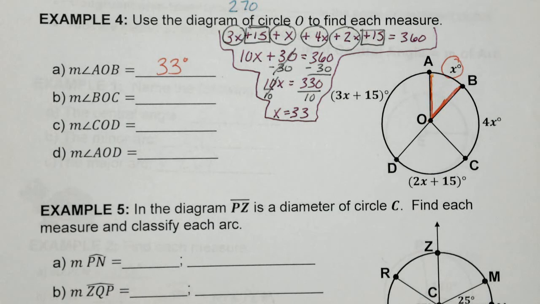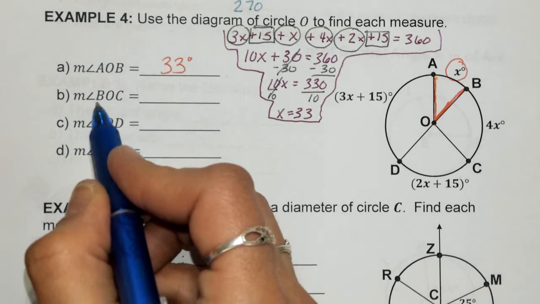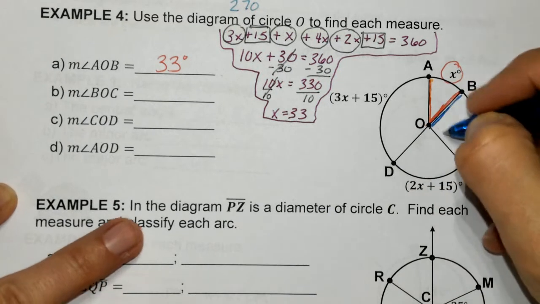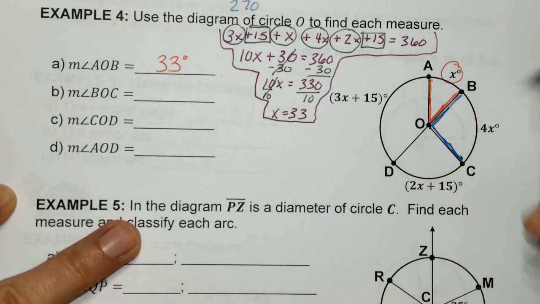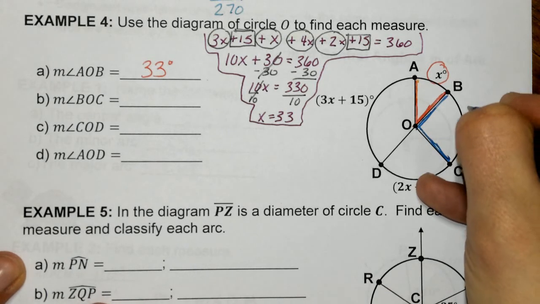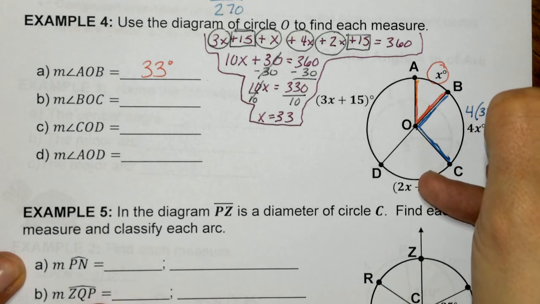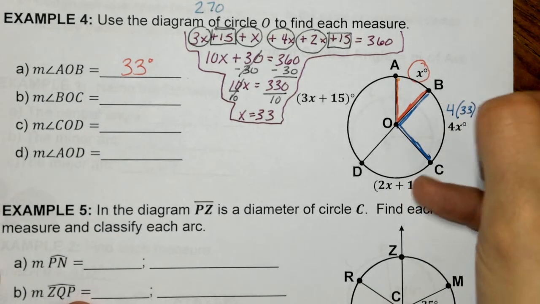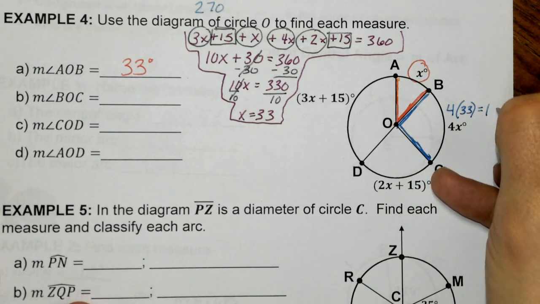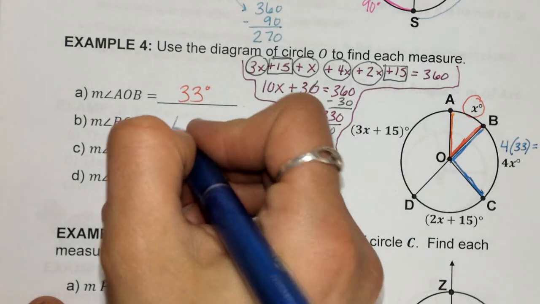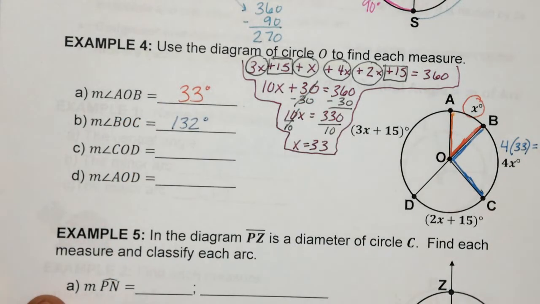When we take a look at angle BOC, so let's go from B to the central angle. This is going to be our central angle here, BOC. We want 4x. So to find that, we just simply need to plug in 33 for x. 4 times 33 is going to give us 132. So here's 132 degrees.